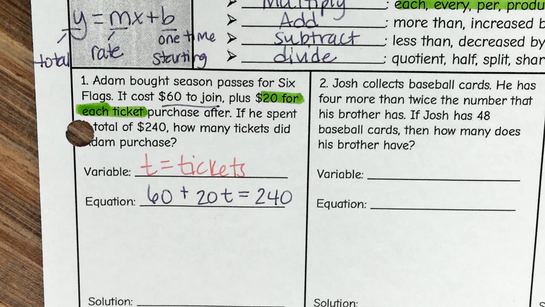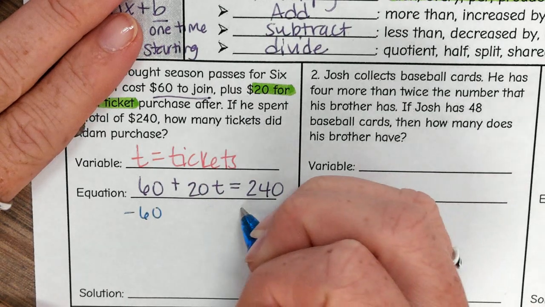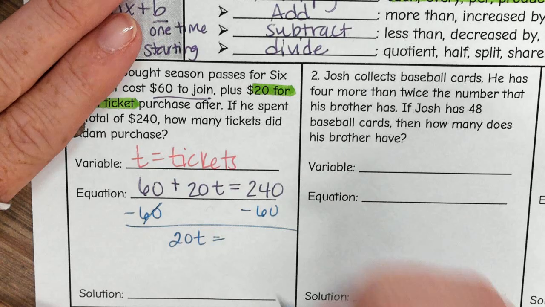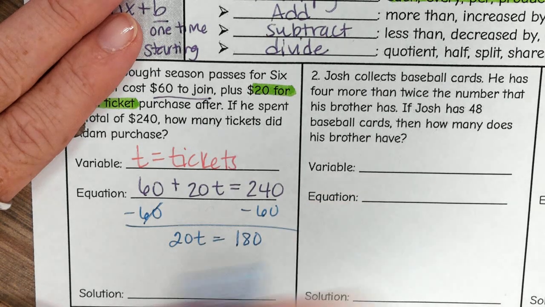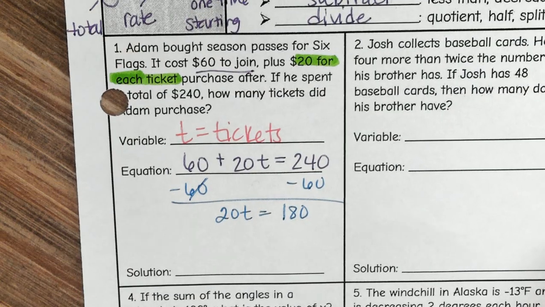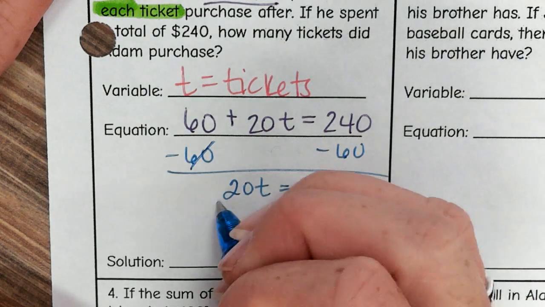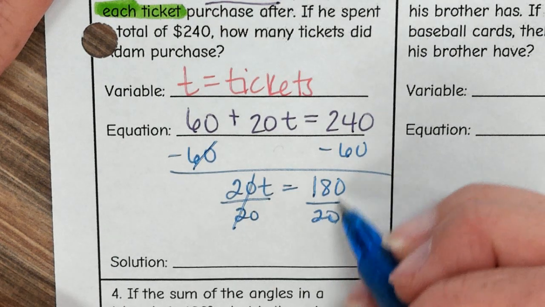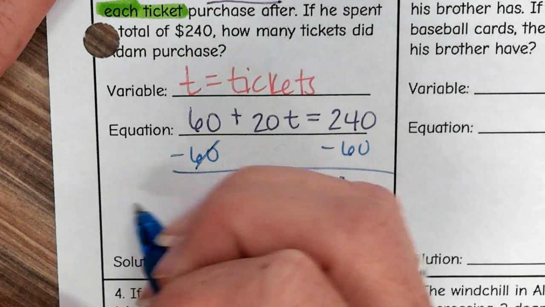All right, can we solve this? Yeah. How do I get rid of the constant 60? Minus 60. I have 20T equals, and 240 minus 60 is 180. How do I get rid of the coefficient 20? Divide by 20. Now, when I divide, can I mark these zeros out and cancel them out? What is 18 divided by 2? 9. So I have T equals 9.